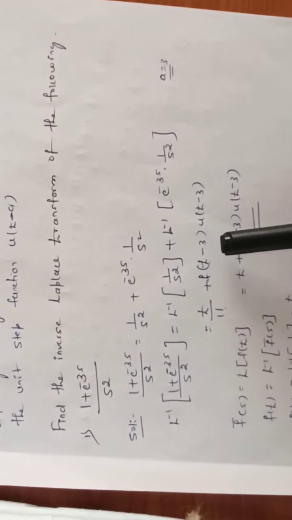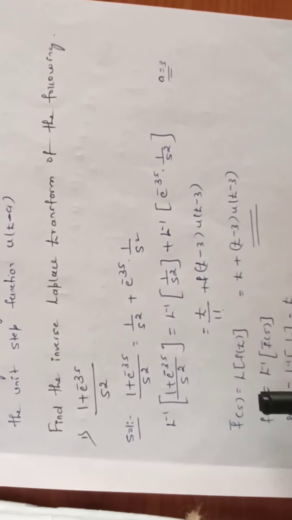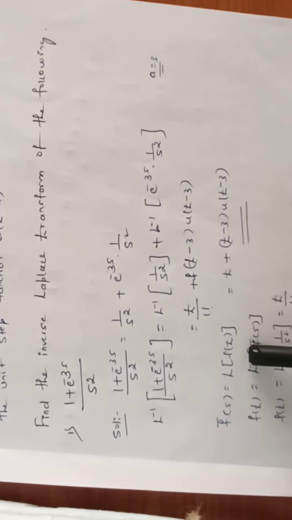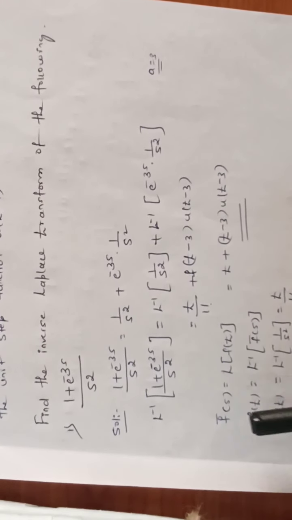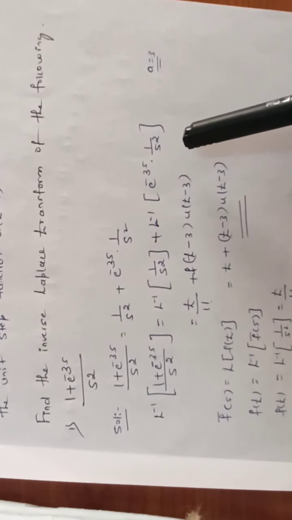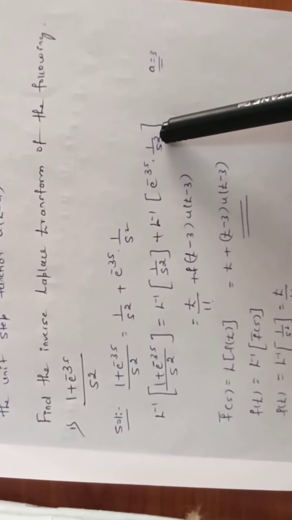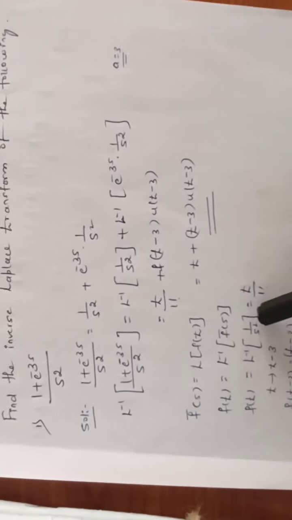Now let us find the value of f of t minus 3. We already know that f bar of s is equal to L of f of t, so f of t is equal to L inverse of f bar of s. Let us take the inverse for f bar of s. What is our f bar of s? We have identified f bar of s as 1 by s square in this problem. So let us substitute f bar of s, that is 1 by s square.